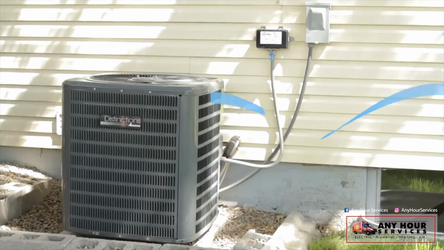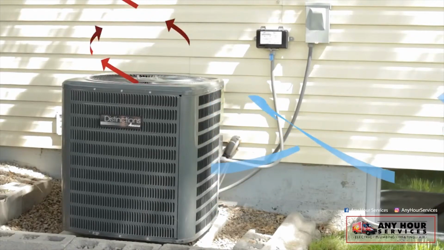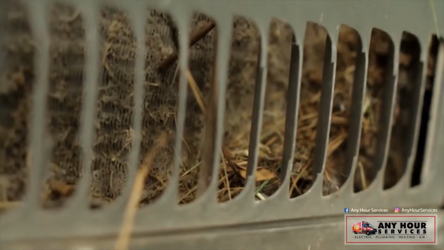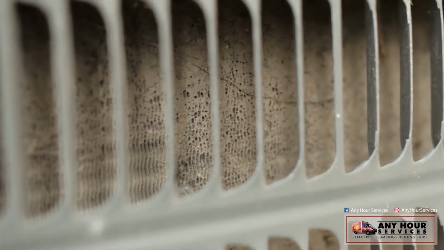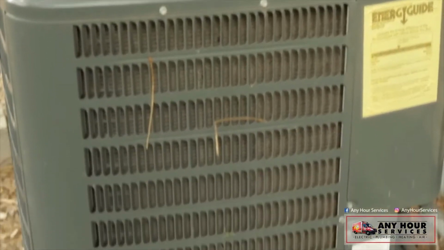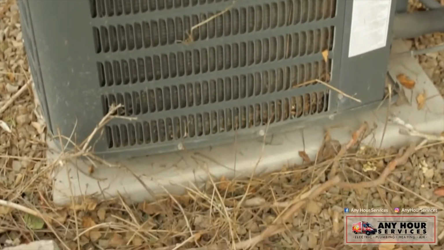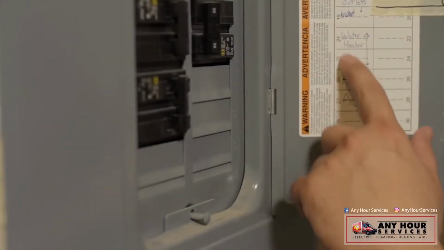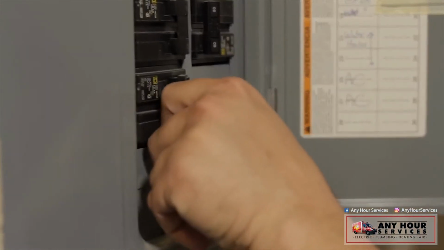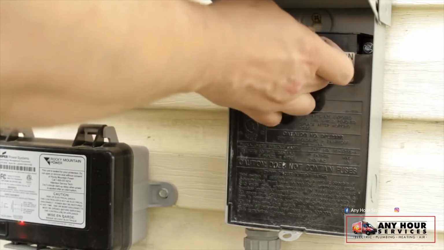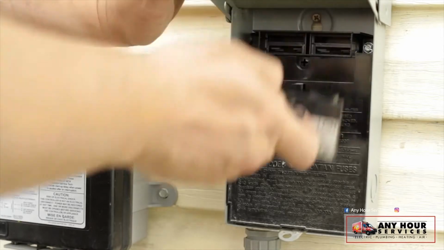Your system pulls air in through the coils and blows it out the top. And if your coils are blocked, it can severely decrease the efficiency of your unit. There's a couple things you can do. The first thing you should do is cut power to the unit. The preferred method is to flip off the breaker. If you don't have a breaker, pull the disconnect.